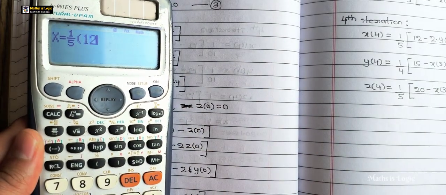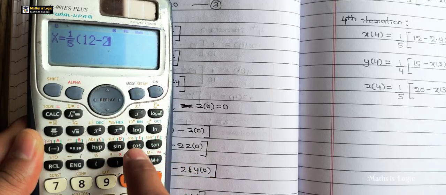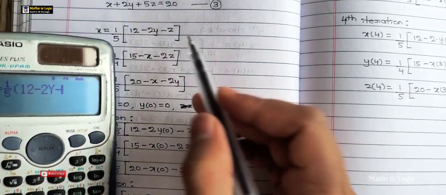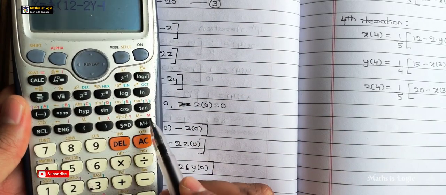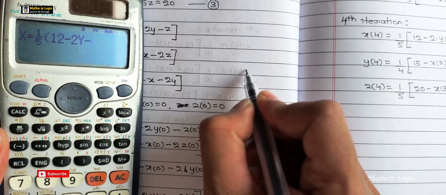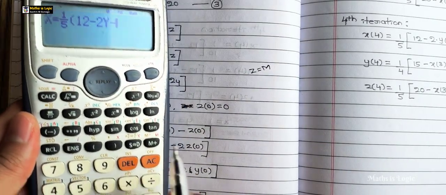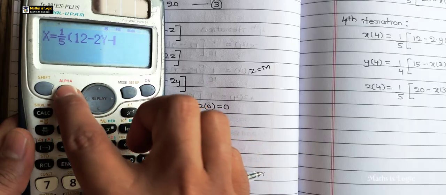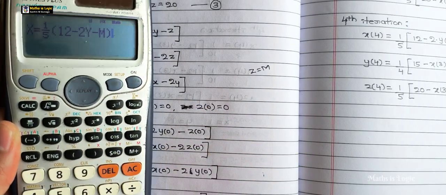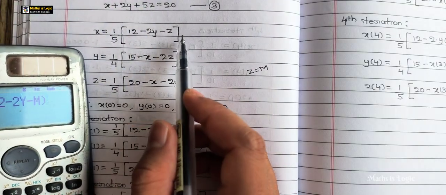So 12 minus 2 for y, alpha and y, then minus z, but in the calculator z is not there. So instead of taking z, we have to take m, correct? Therefore press alpha, then press m, close the bracket. Clear? So now the first equation is over.